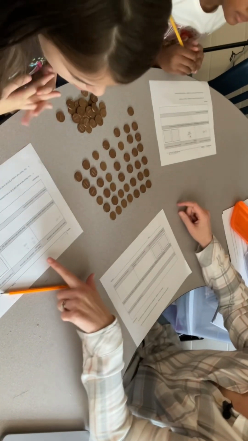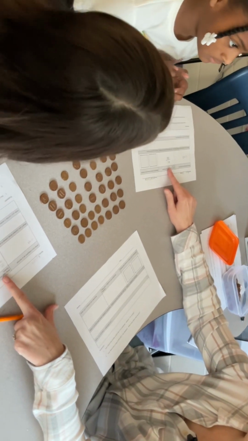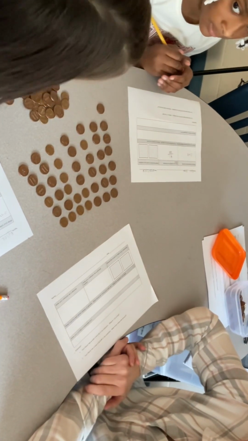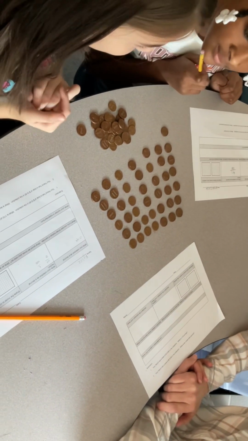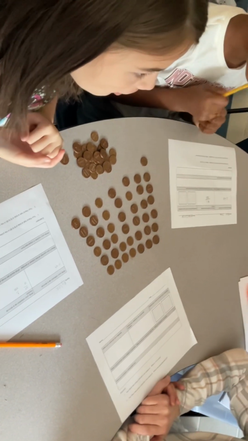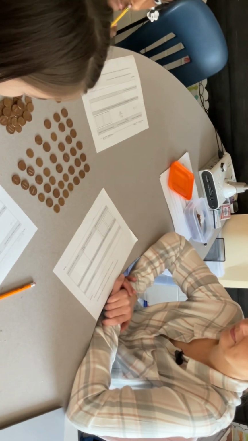Okay, so I see you've written yours a little differently than Ari. Y'all talk to each other about what you chose to do. I chose to break it apart because if it's in a fraction, then I was thinking it would be 40 over.